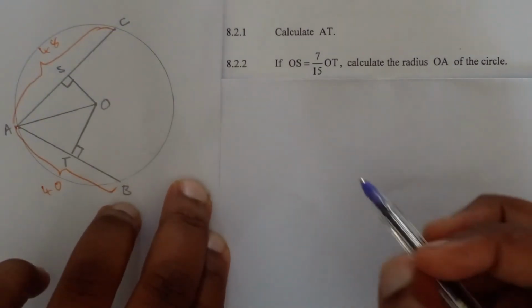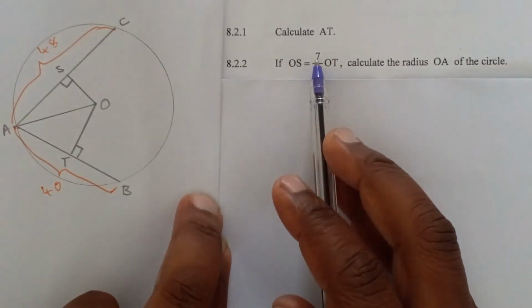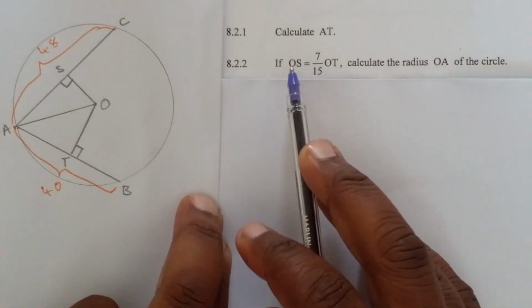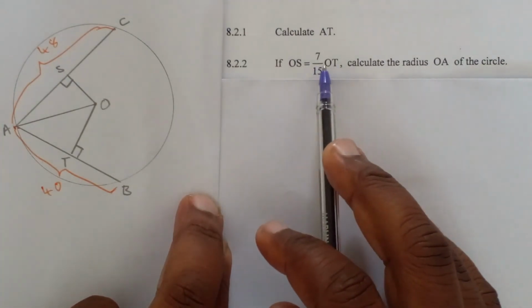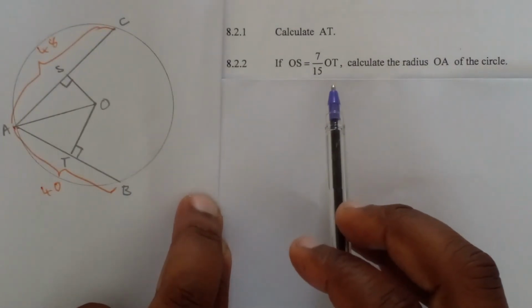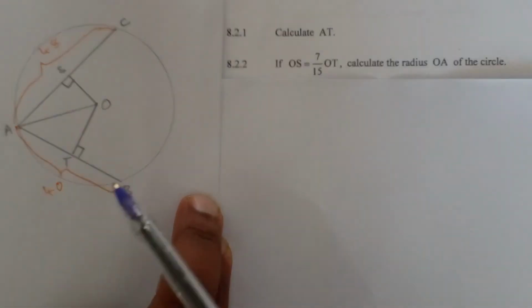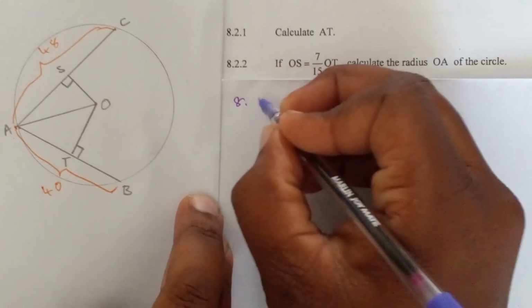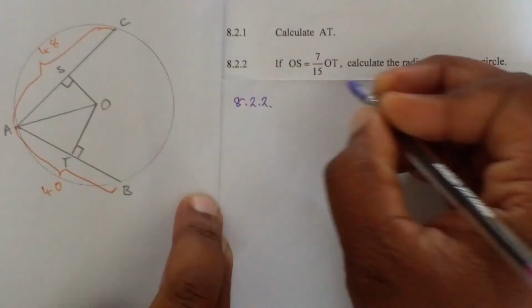Okay, the next question. If OS to OT is 7 over 15, so the ratio of OS to OT is 7 over 15, calculate the radius OA of the circle. So we are supposed to find that. Now, what are we told? Let's just rearrange this ratio quickly.